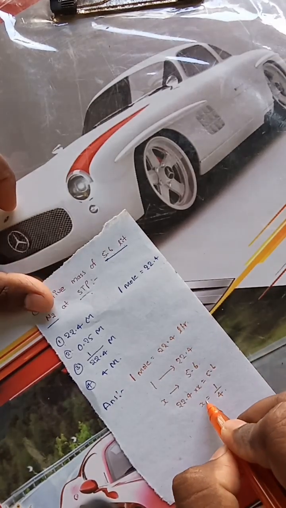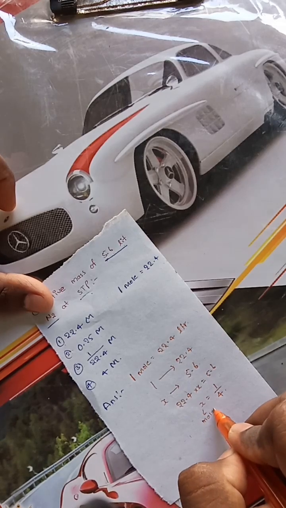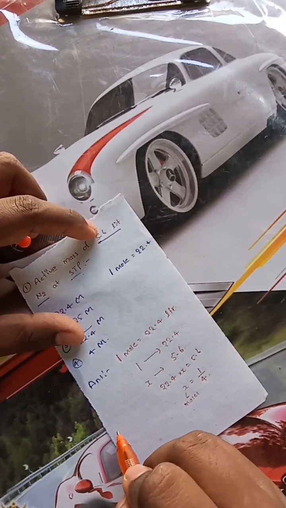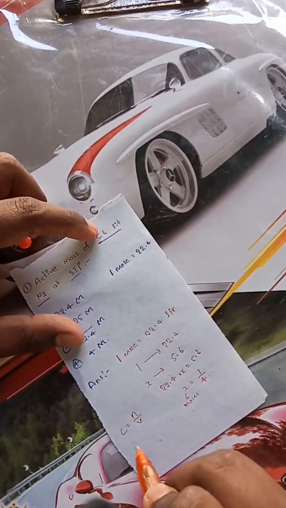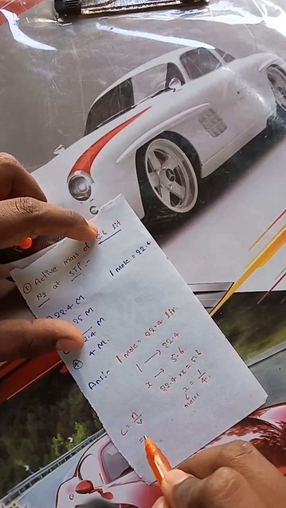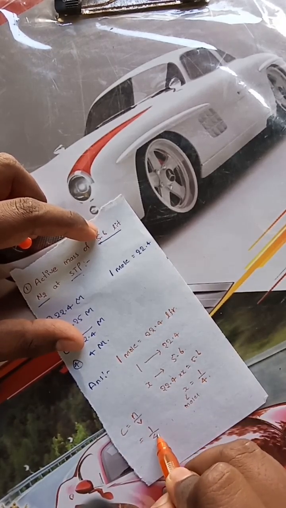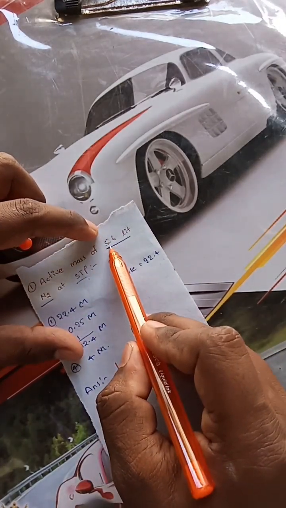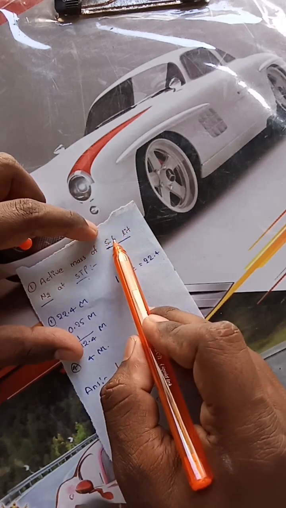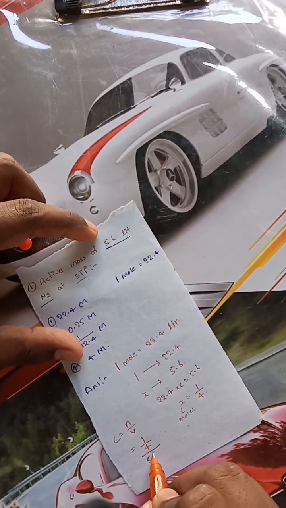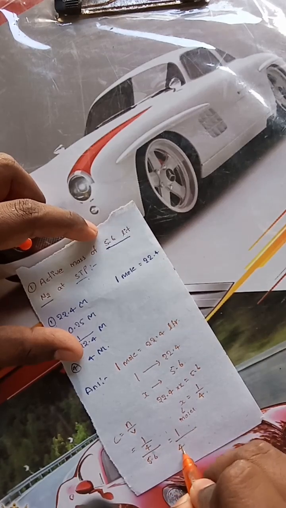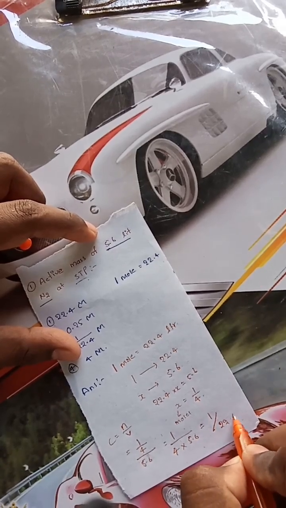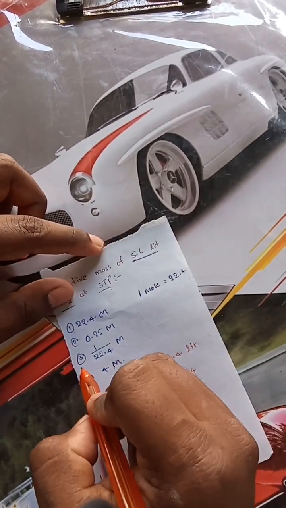So what we got now, X, is the number of moles. Active mass is nothing but concentration, like C equals moles by volume, right? So active mass equals number of moles, 1 by 4, by the given volume, 5.6 liters. So it is 1 by 4 into 5.6, which goes like 1 by 22.4. So the option is the third one.